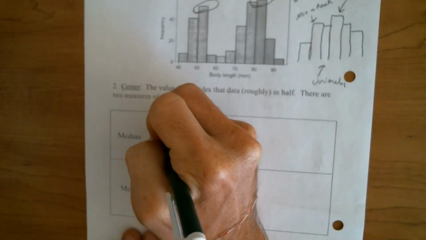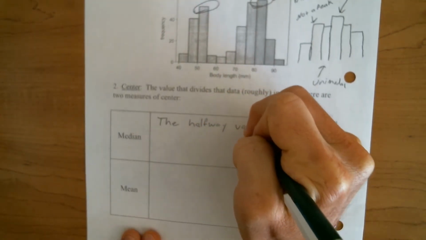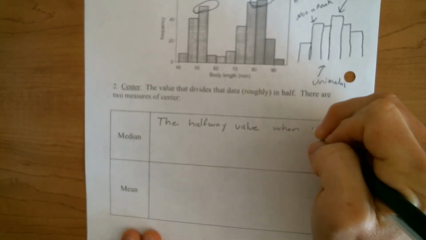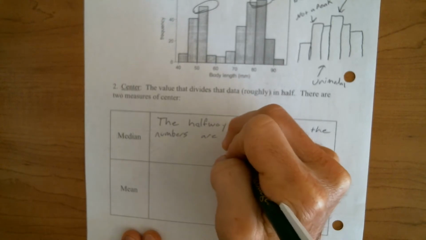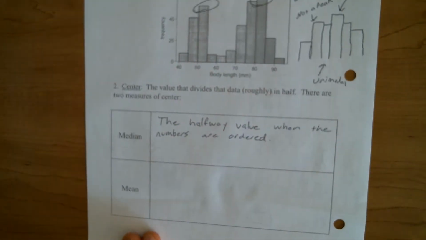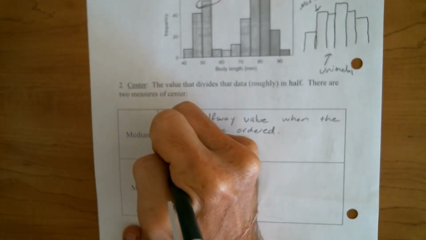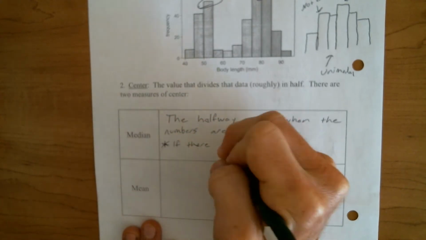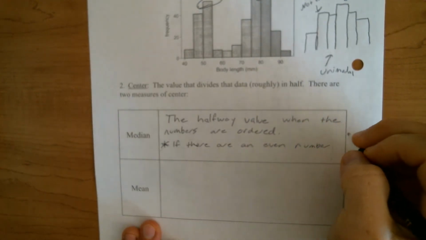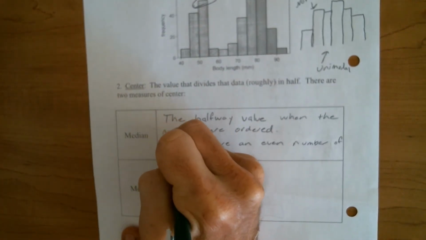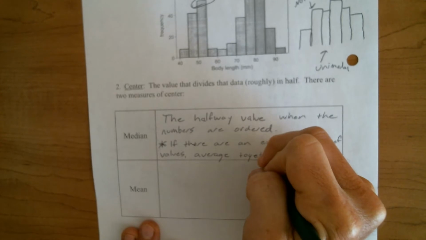One is the median, which is the halfway value when the numbers are ordered. So basically the middle value when you have everything in order, but obviously they have to be in order, otherwise it's not really the middle. And then just a quick note here: if there are an even number of values, average together the two middle values.